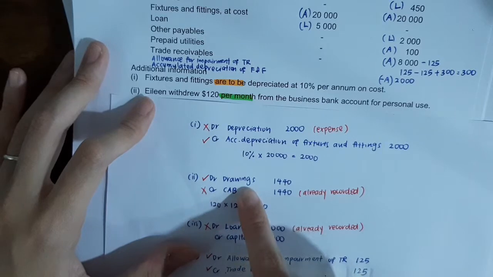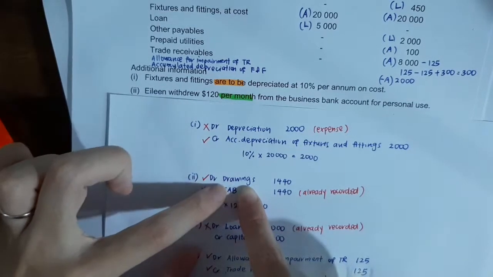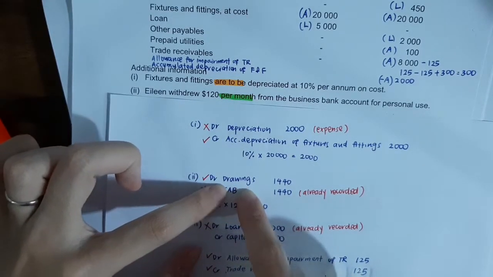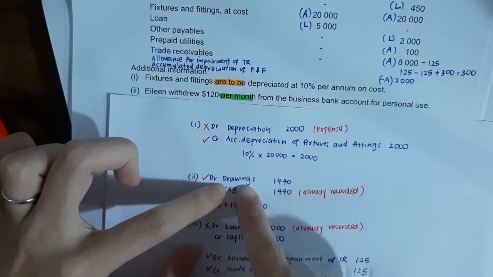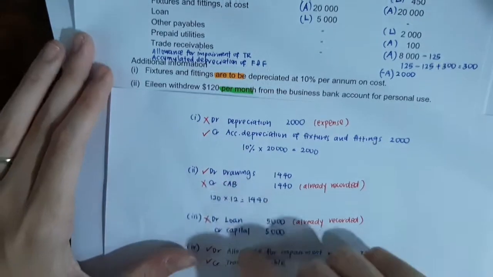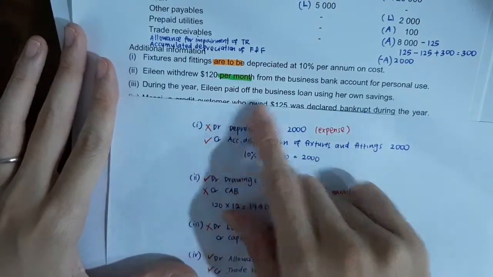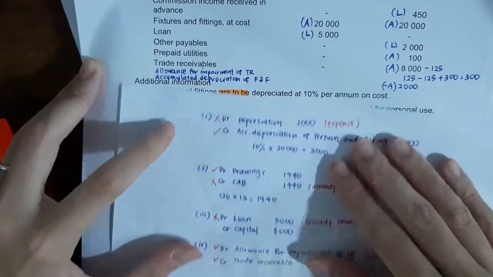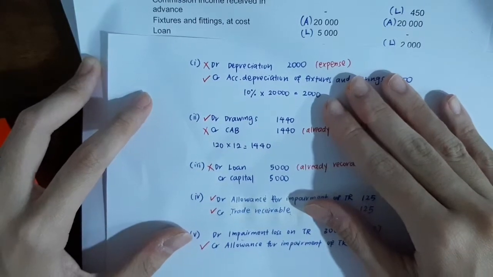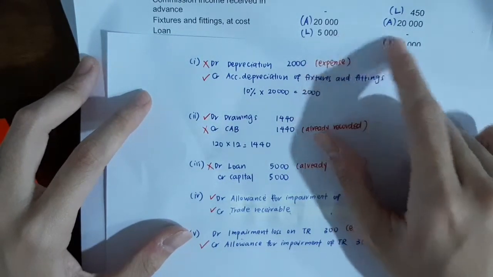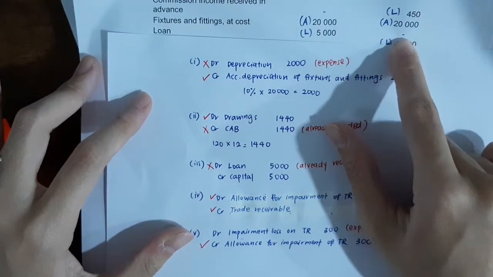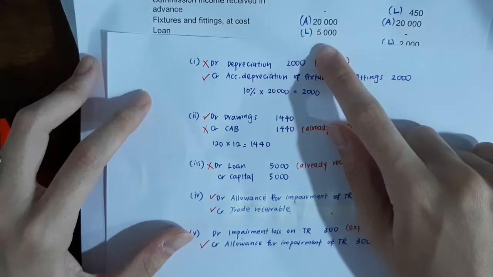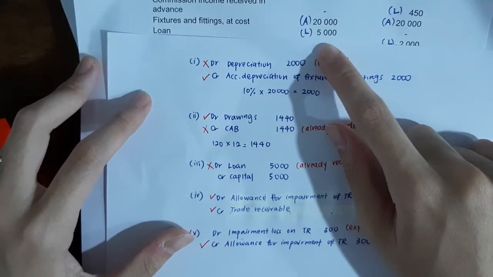I do need to take into account drawings though, because later in our statement of profit or loss, I need to add drawings. Number 3, during the year, Eileen paid off the business loan using her own savings. If we look at the loan amount, from 5,000 it suddenly became 0, which means that Eileen actually paid off this loan of $5,000.